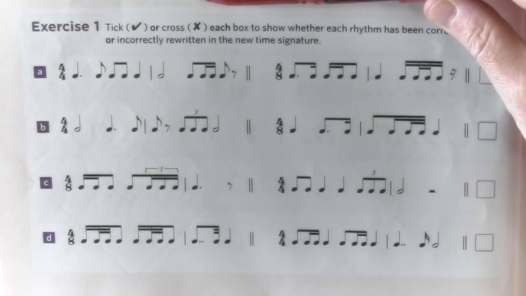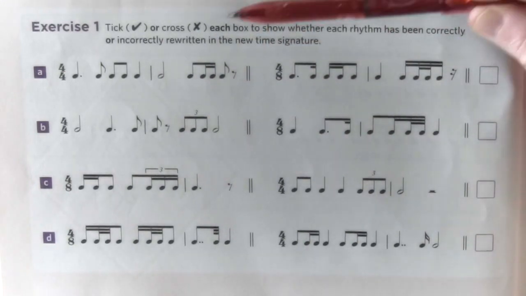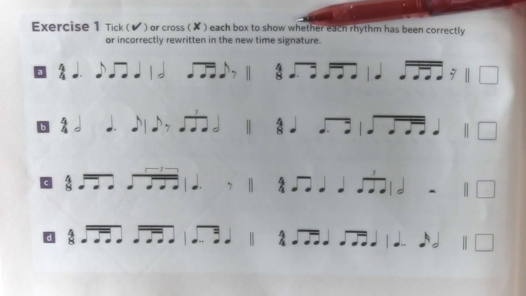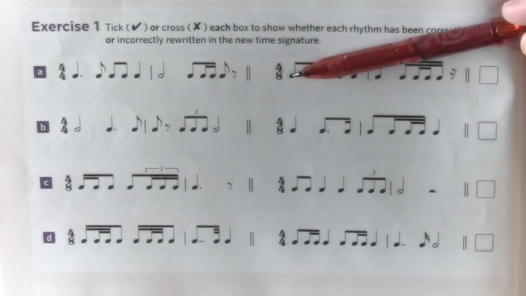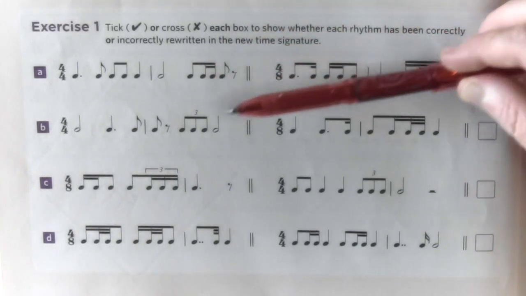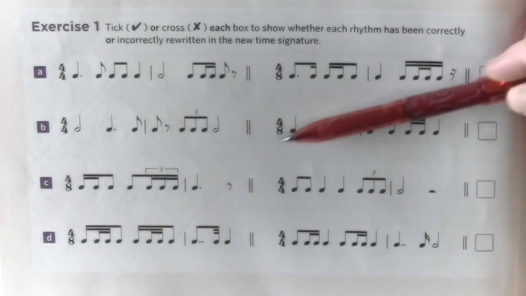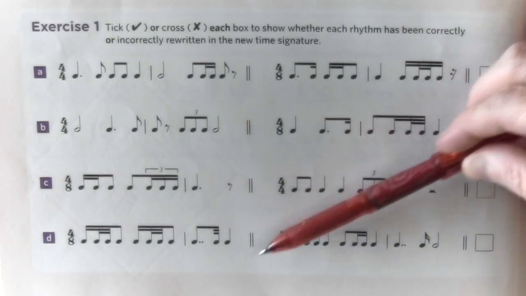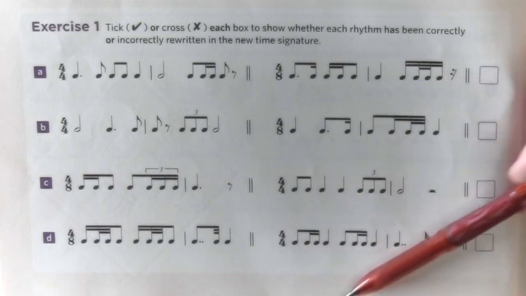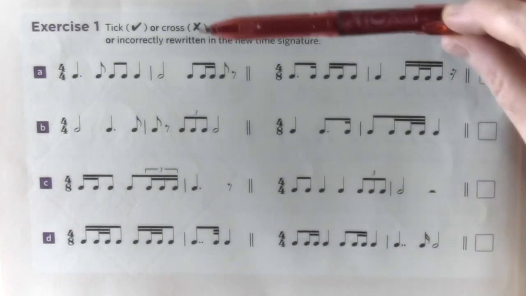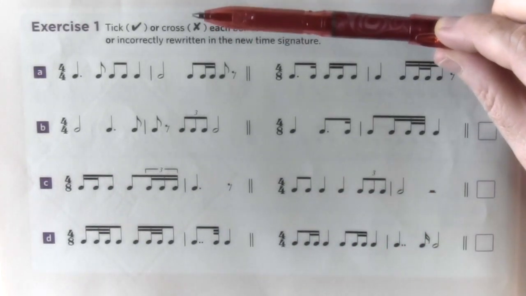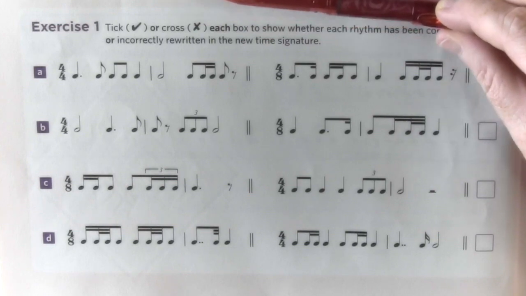So the list is semibreve, minim, crotchet, quaver, semiquaver, demisemiquaver, hemidemisemiquaver. So I'll say this one more time, including the breve that we've done in chapter 1.